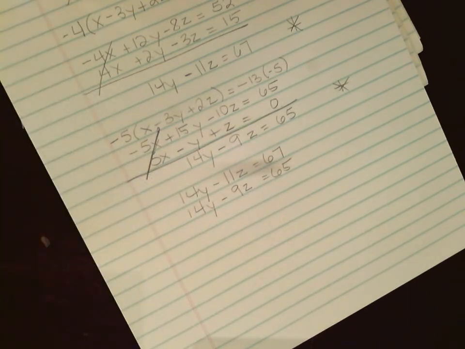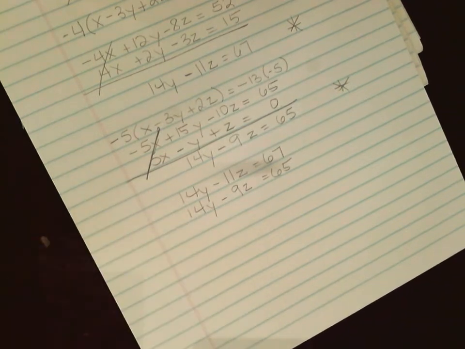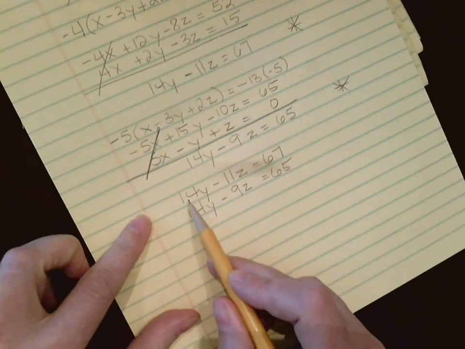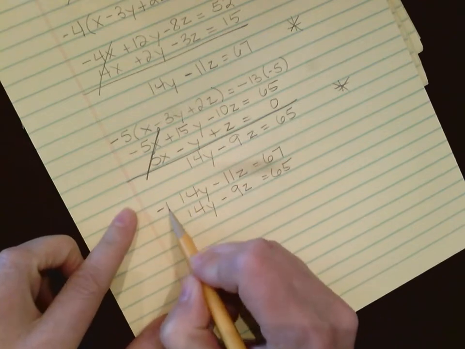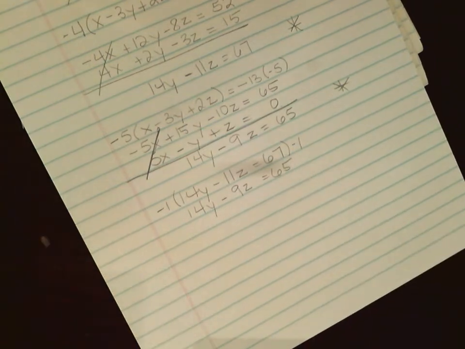So now I need to eliminate another variable so that I get down to just one variable that I can solve for. Well, since these are both 14y, I can just multiply either one of them by negative 1.